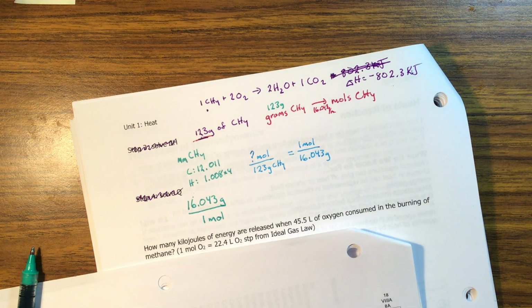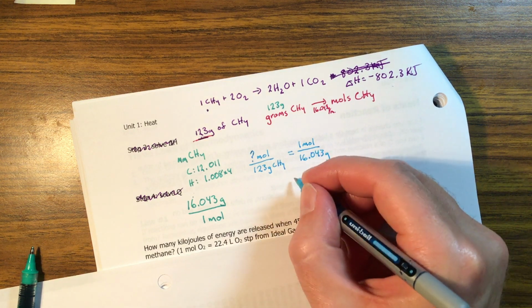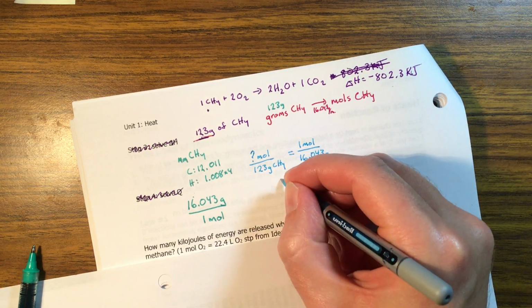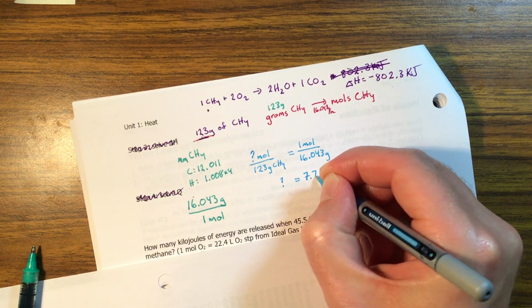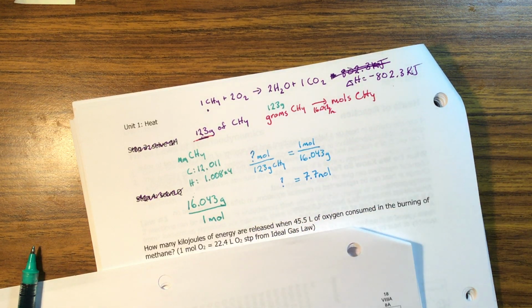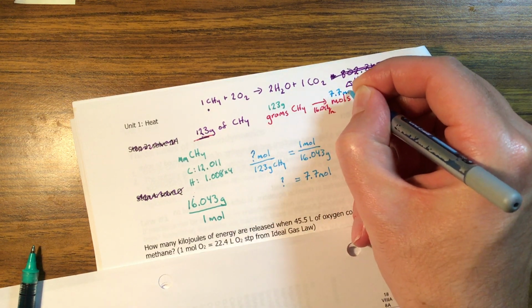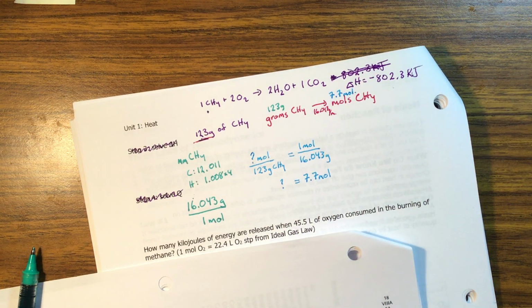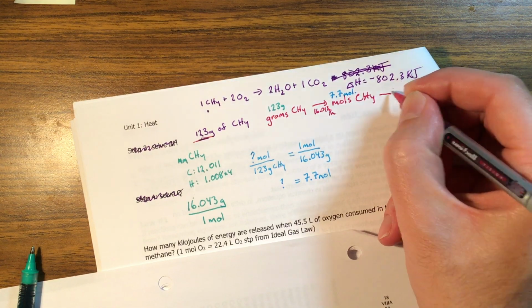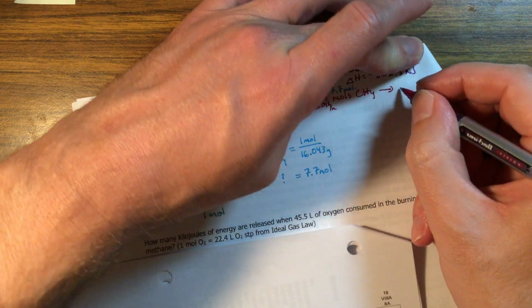123 times 1 equals 123 divided by 16.043. 7.7 moles. So my question mark is 7.7 moles. So 123 grams of CH4 is 7.7 moles of CH4. Now I go from my moles of CH4 to the energy, to my delta H.